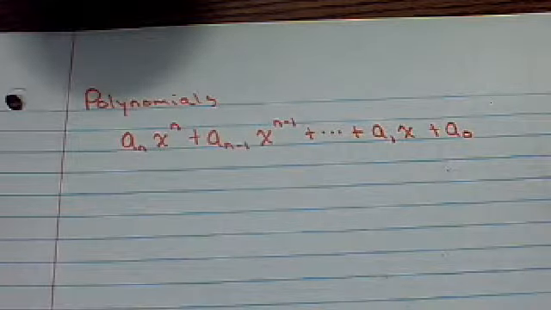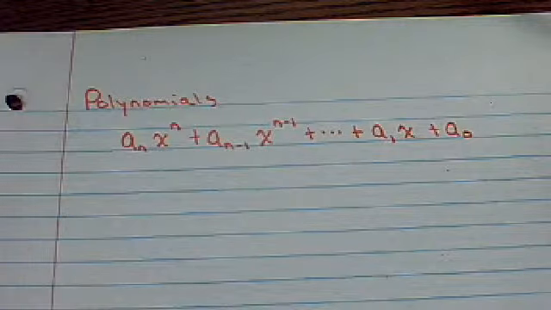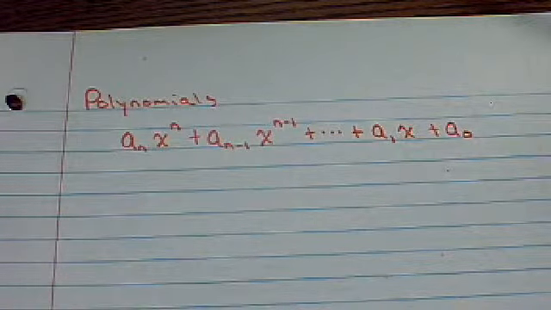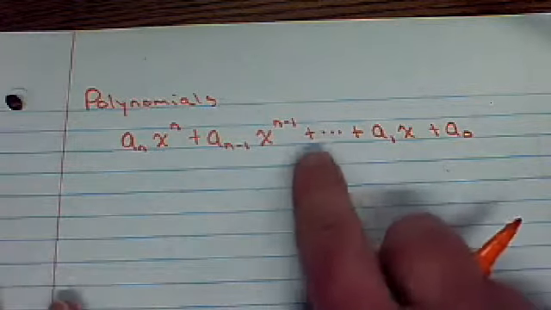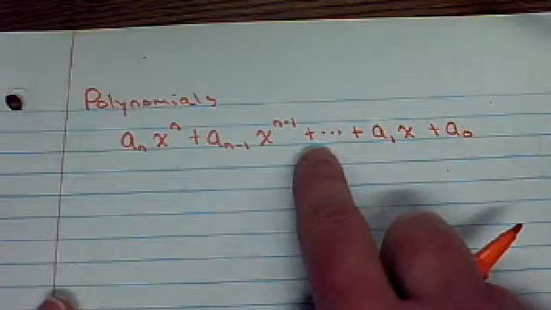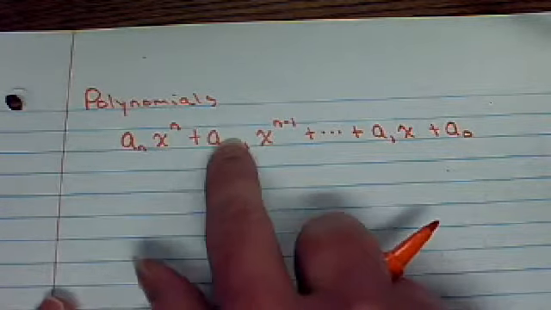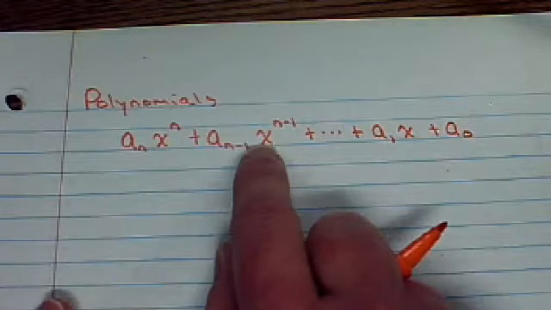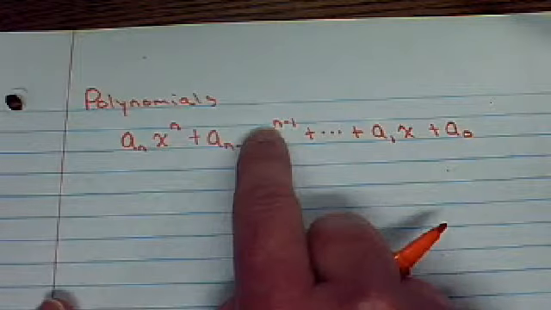In this section, we're looking at polynomials. And when we look at polynomials, think poly, many, nomial, meaning terms. It's a series of terms. Now, terms are things that are being connected by addition. Each term has a coefficient. And for a polynomial, each term has a variable to a certain exponent.